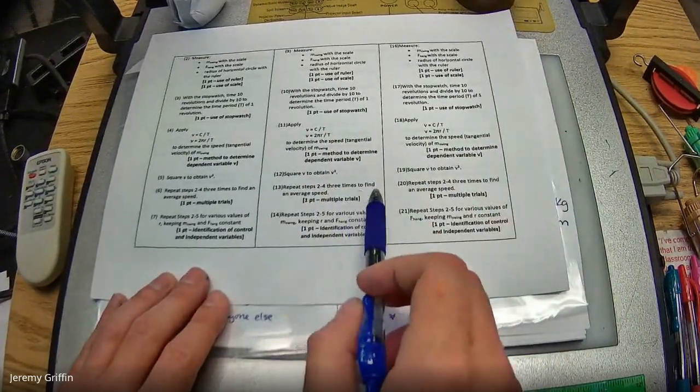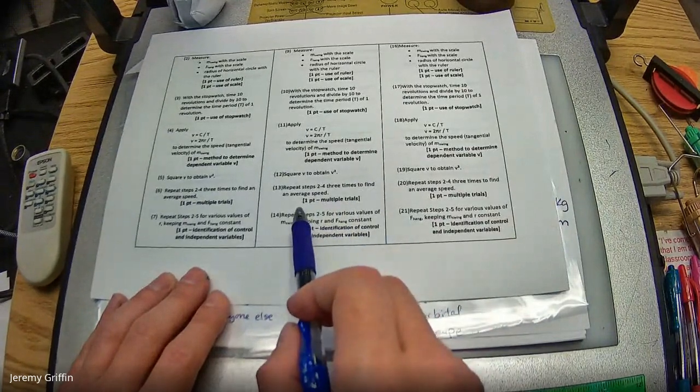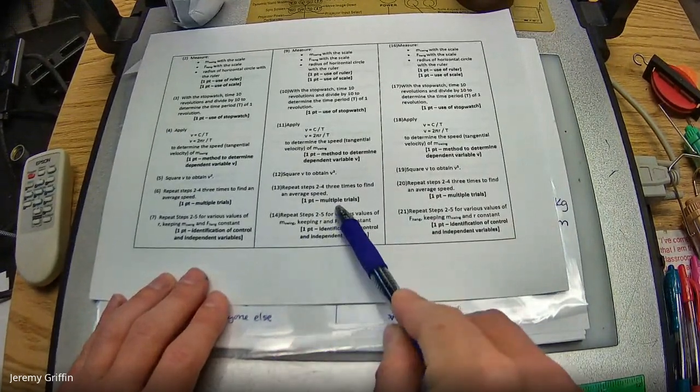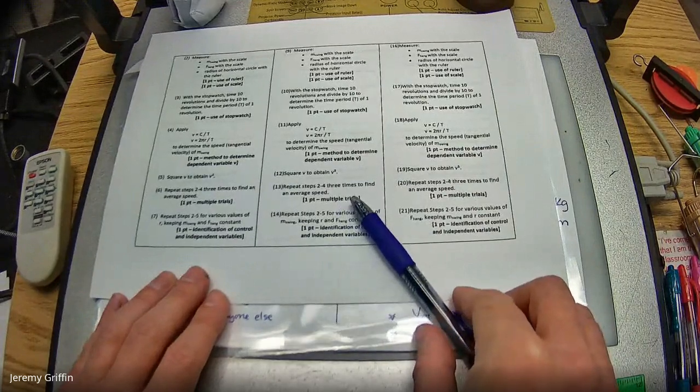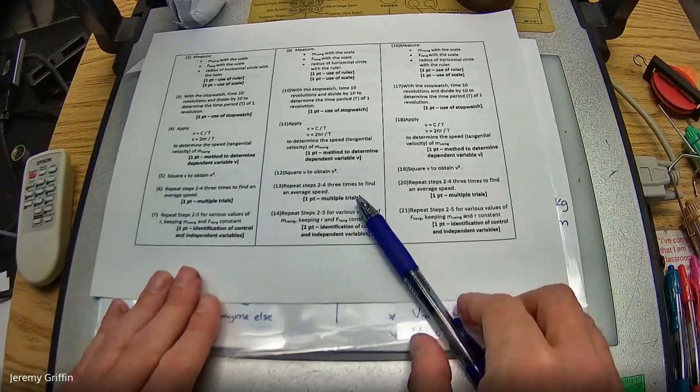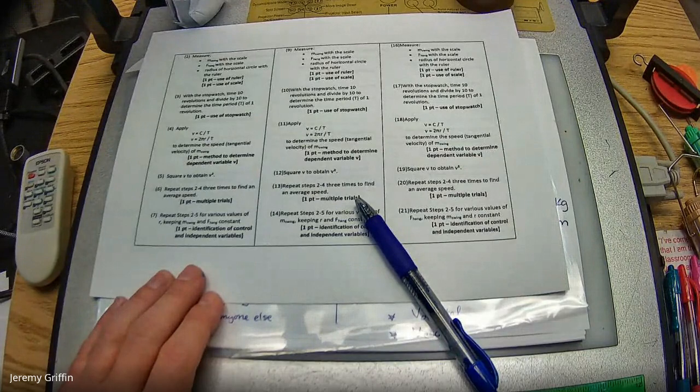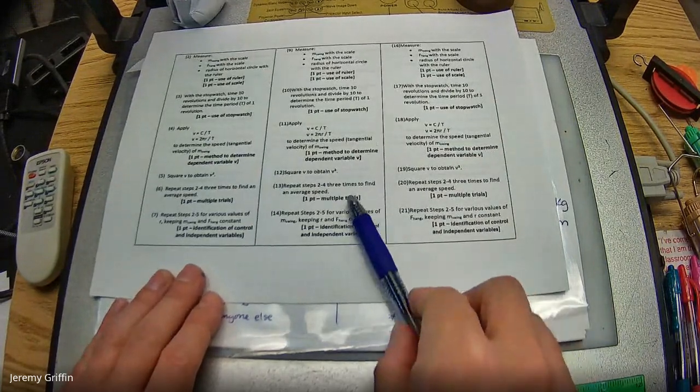Repeat the previous few steps to find an average speed. One point for, say, multiple trials to reduce random error. Now, if you pay really close attention, you probably saw that I did not explicitly put that on the lab paper, so this may have been an easy detail to miss.